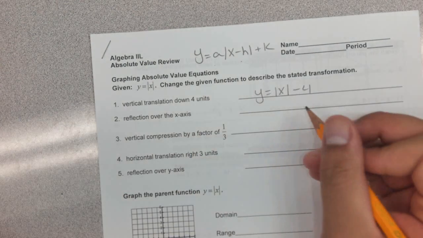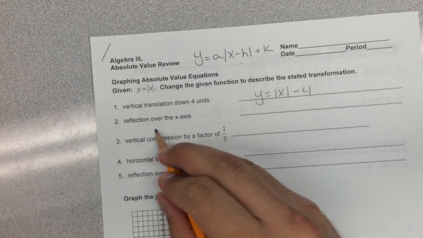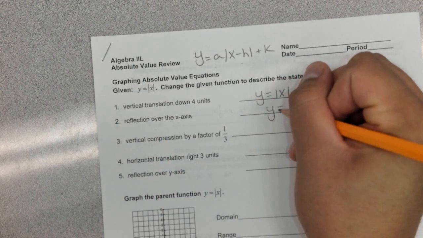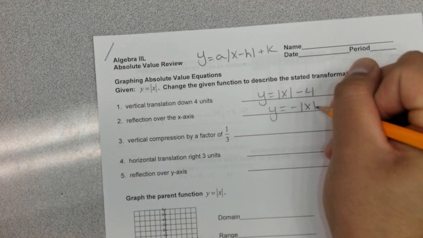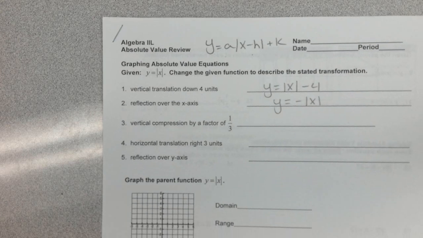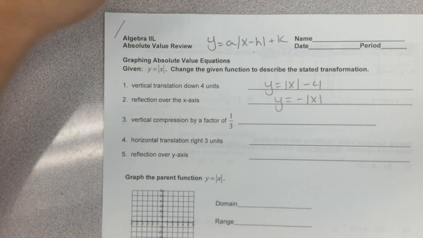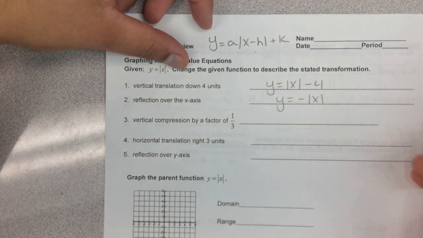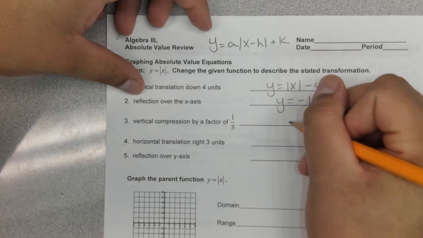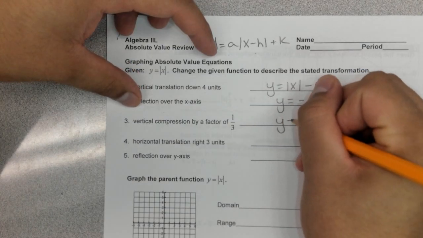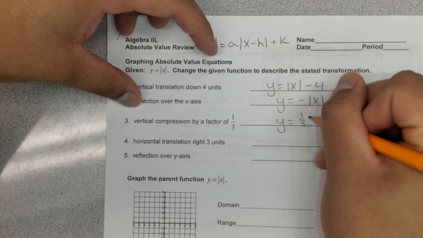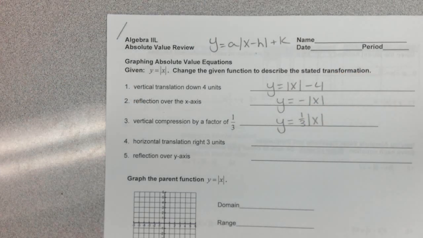This one's moving down, so minus 4 on the outside. Reflection over the x-axis, so we need a negative absolute value of x. The negative is telling you that the graph is going to flip upside down. For number 3, we have a vertical compression by a factor of 1/3. So y equals 1/3 absolute value of x.